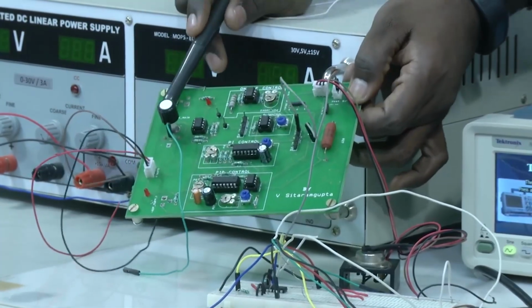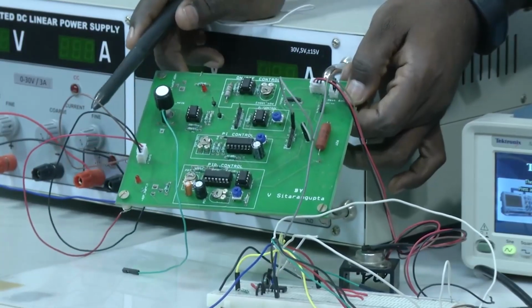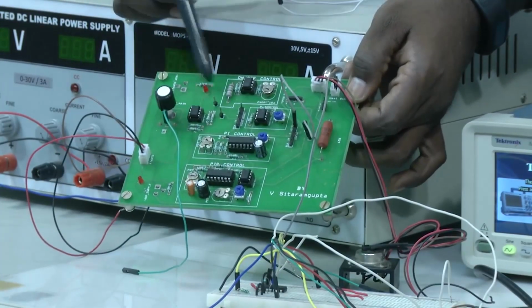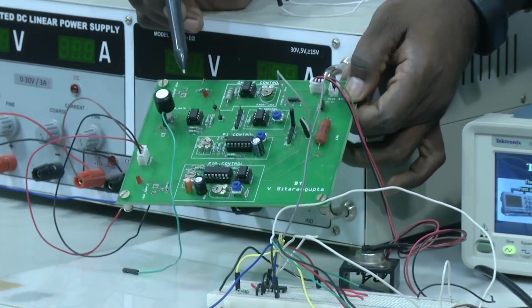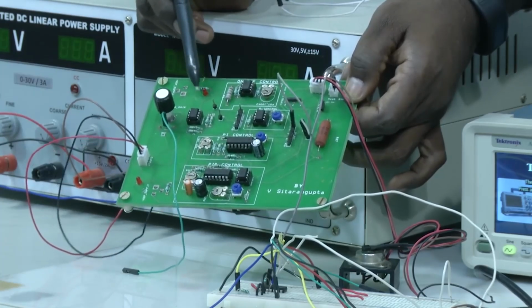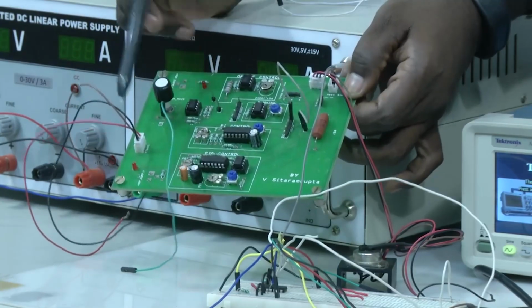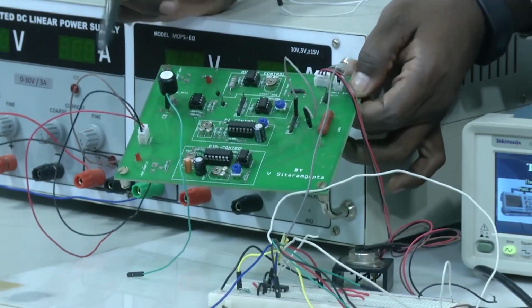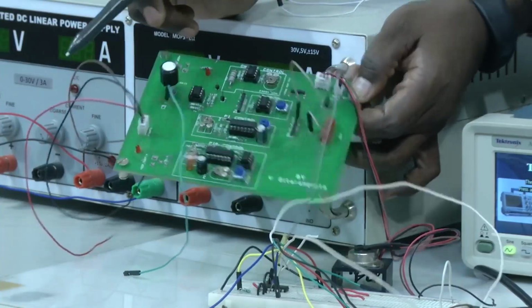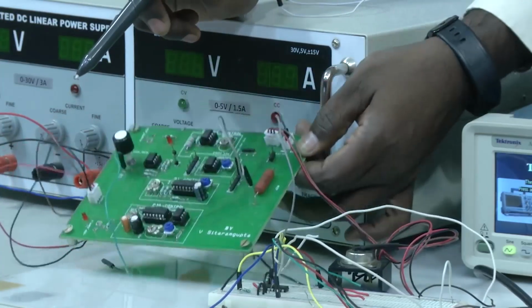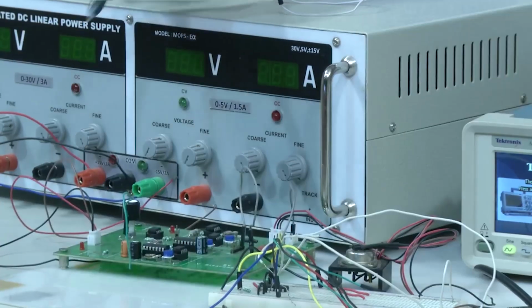Once we connect the power supply to this, we can see the LEDs turning on. This LED will turn on only if you have a minus 15 connection, more than minus 10 volts. Sorry, this one is for the positive and this one is for the negative supply, right.